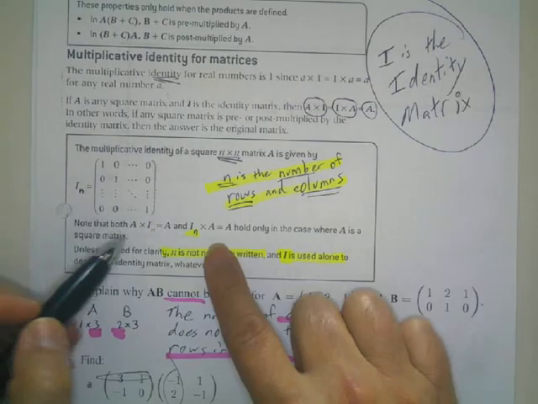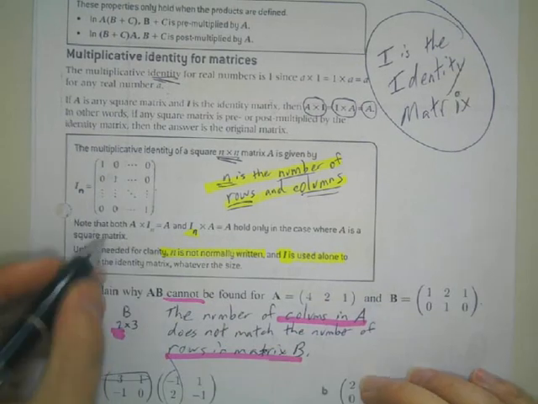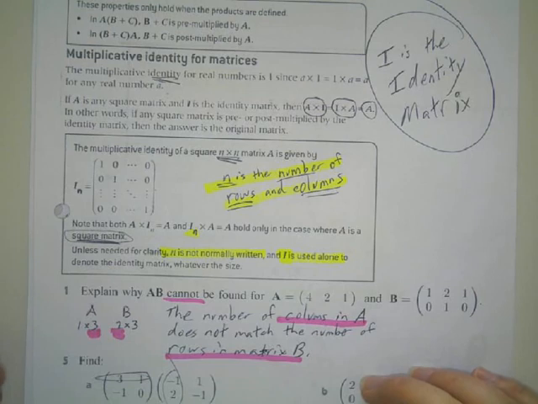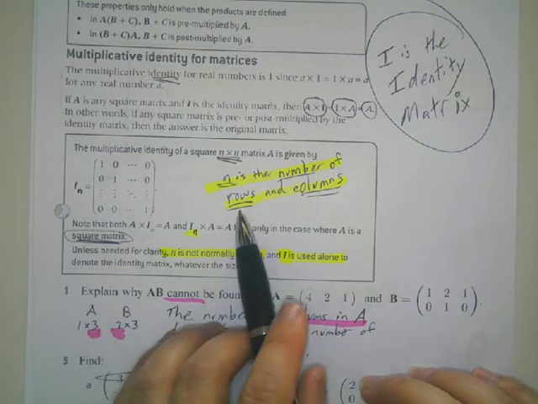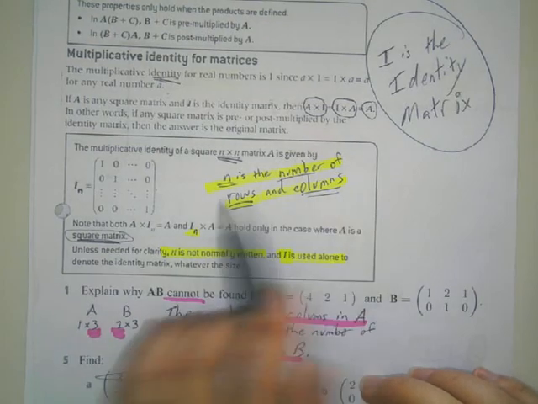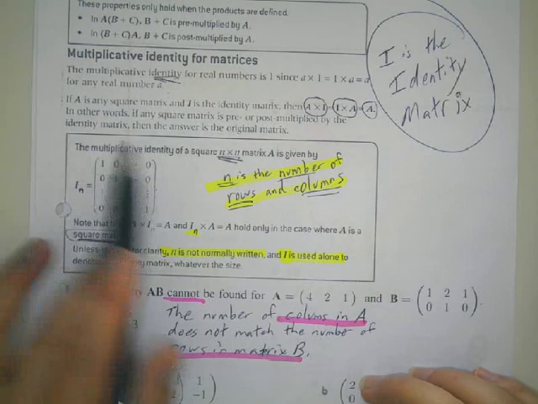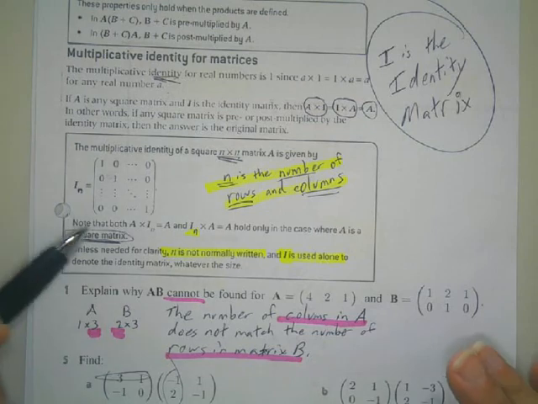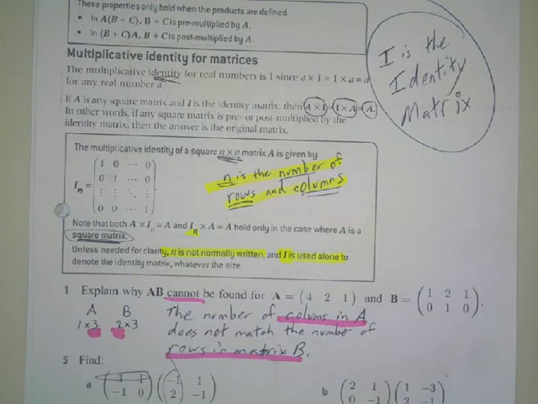Okay, the identity matrix has to be a square matrix, which means the number of rows and the number of columns has to be the same. If it's not a square matrix, you can't have an identity matrix. It only happens when it's a square, where the number of rows and the number of columns matches. Okay, so we'll be practicing that in just a minute.